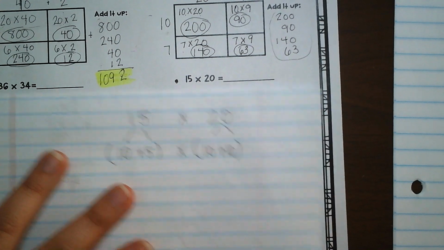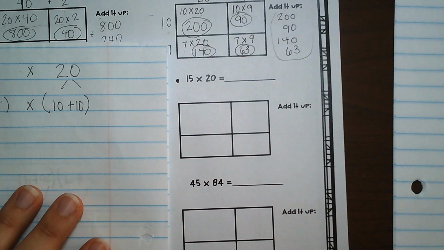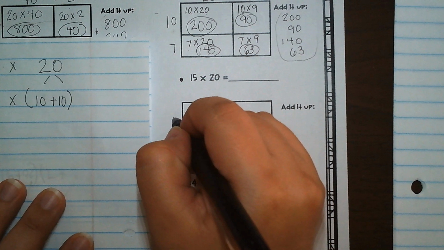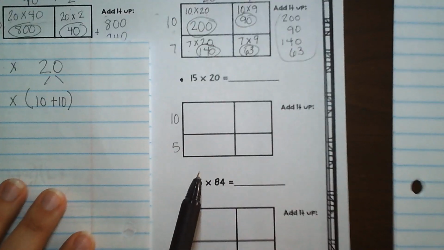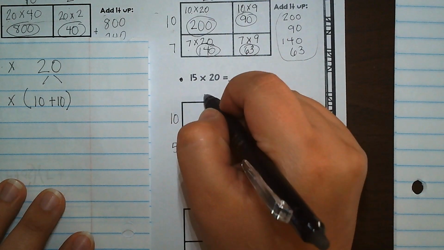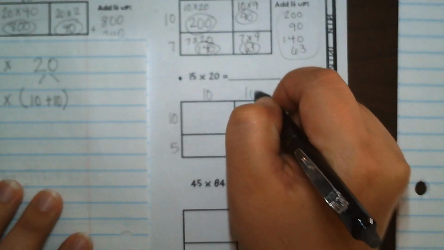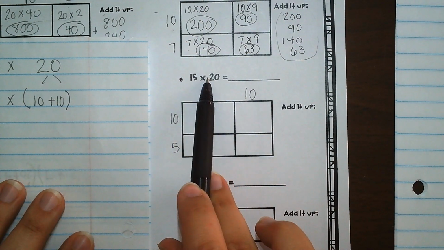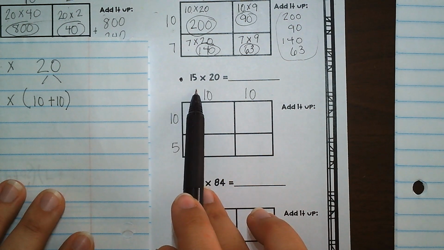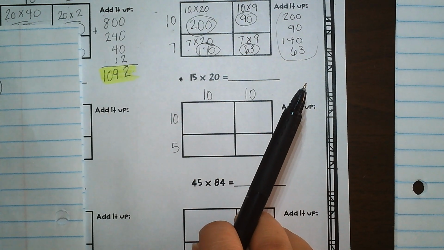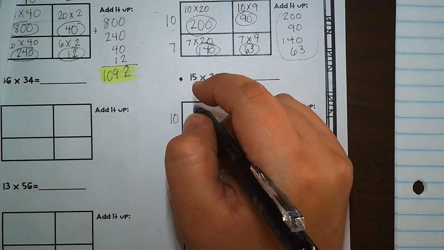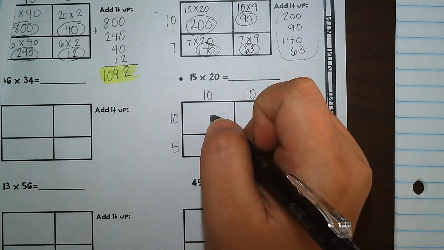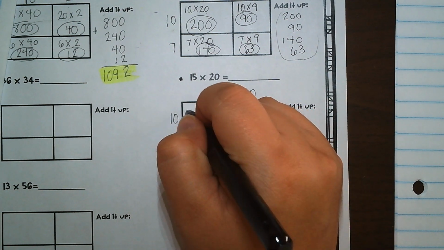So what we're going to do is when we go to our area model, we will have 10 and 5 times 10 and 10. When you add these two tens together, it gives us 20. When you add 10 plus 5, it gives us 15. Now we are going to multiply. Inside of the grid is where you're going to write this multiplication problem.